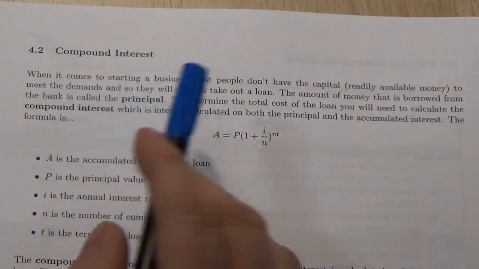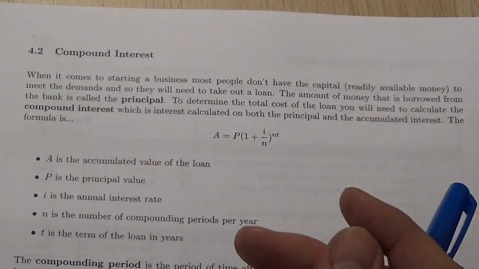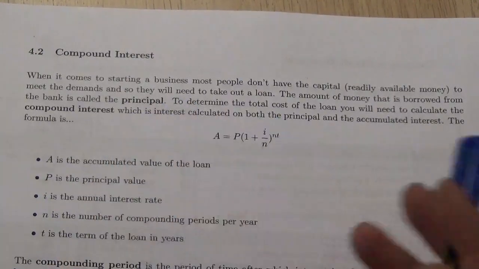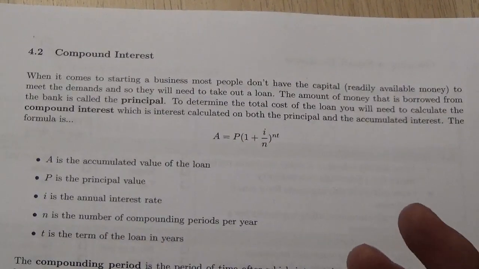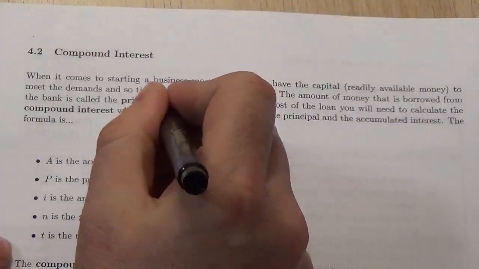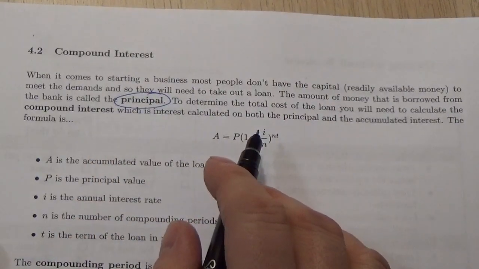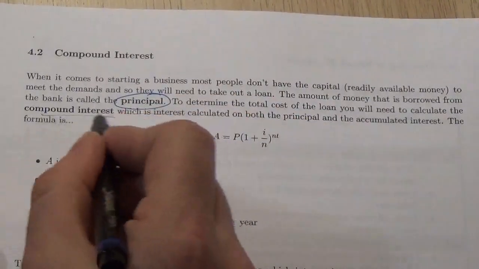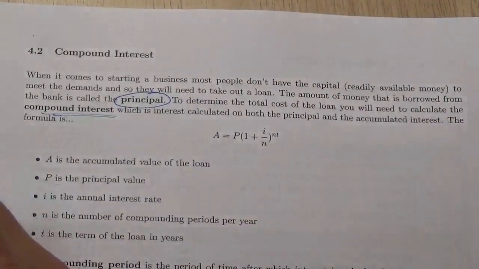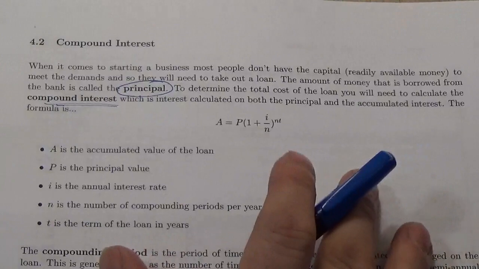Now, bear in mind when it comes to starting a business, most of us don't have the money readily available to just spend on starting a new business. In many cases, we've actually got to go to the bank and get a loan, an amount of money that we can use to cover those initial costs. So when we go to the bank, the money that we borrow is called the principal. And then we're going to use the compound interest equation to figure out how much we're going to spend altogether when we pay back what we borrowed from the bank plus the interest that they're going to charge.